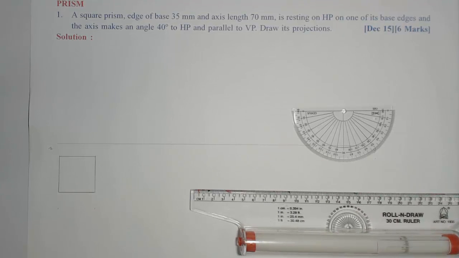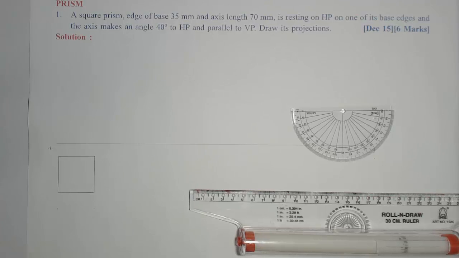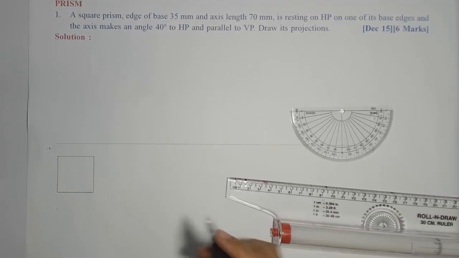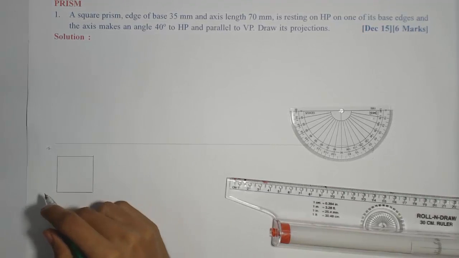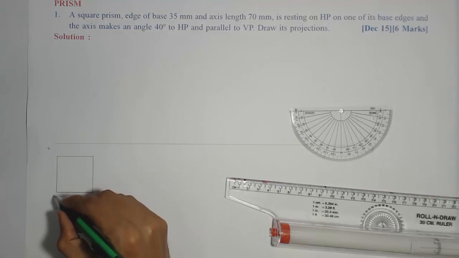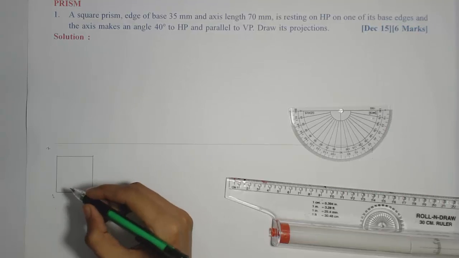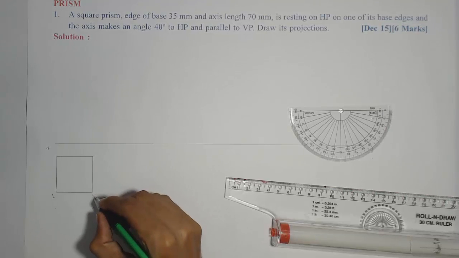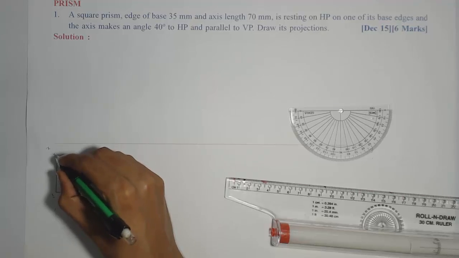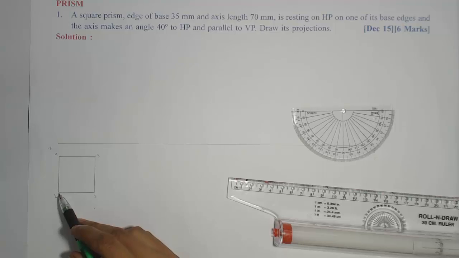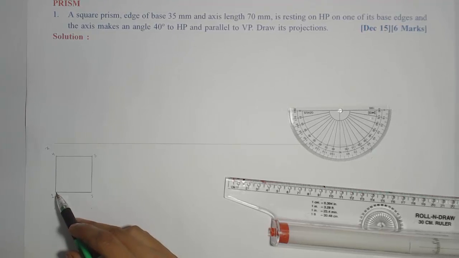As the base is seen in the top view as a true shape, I have to give the notation for each corner. So the top view notation will be without dash. I start numbering from here. I can use letters or alphabets or digits 1, 2, 3, 4. But when I'm seeing from top, at this corner, the vertical edges, two corners are coinciding.